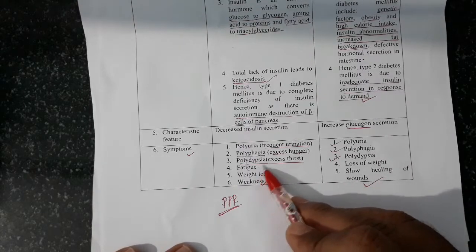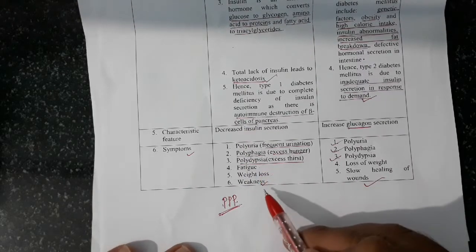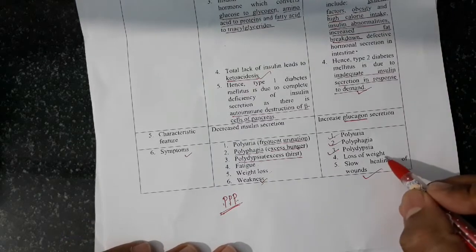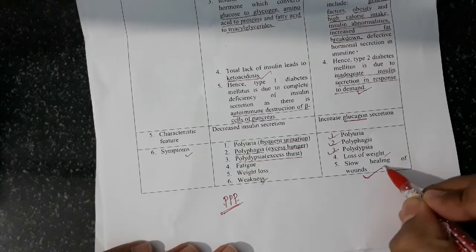Then there will be fatigue, weight loss, then weakness. In this there will be loss of weight and slow healing of wounds.